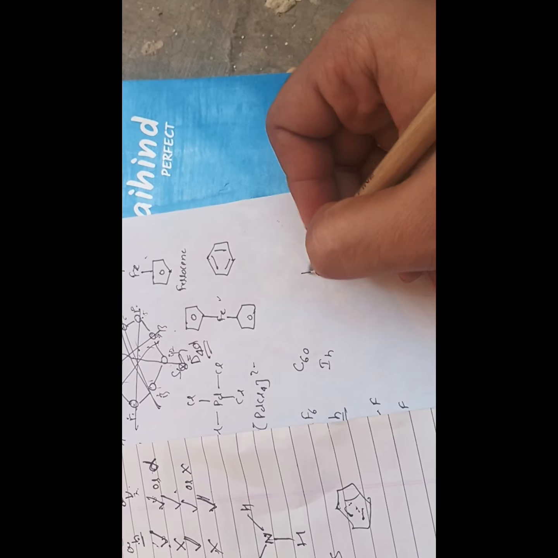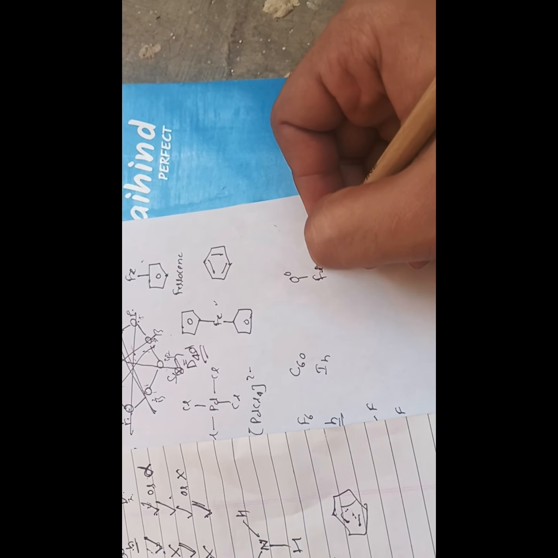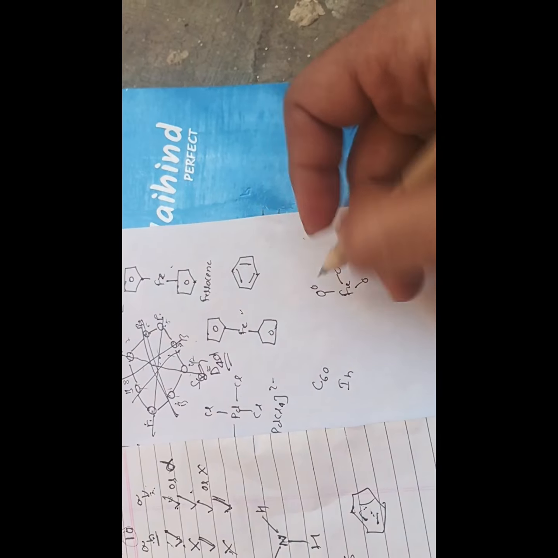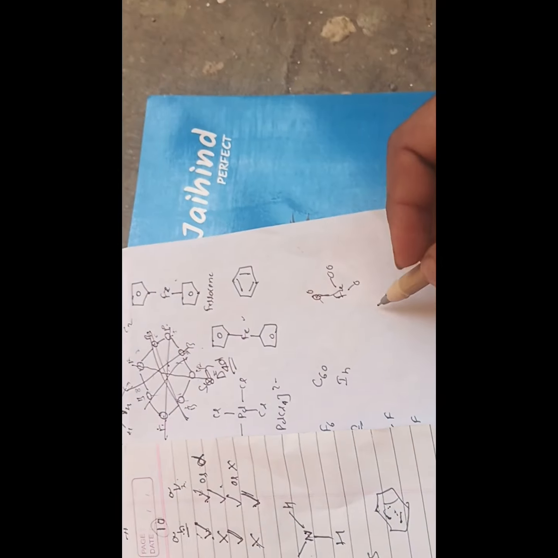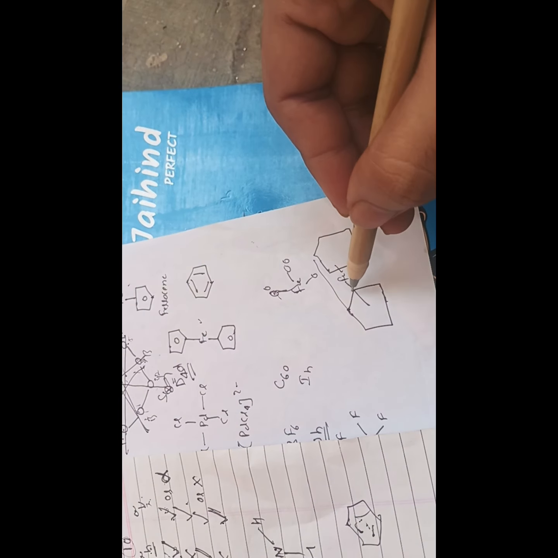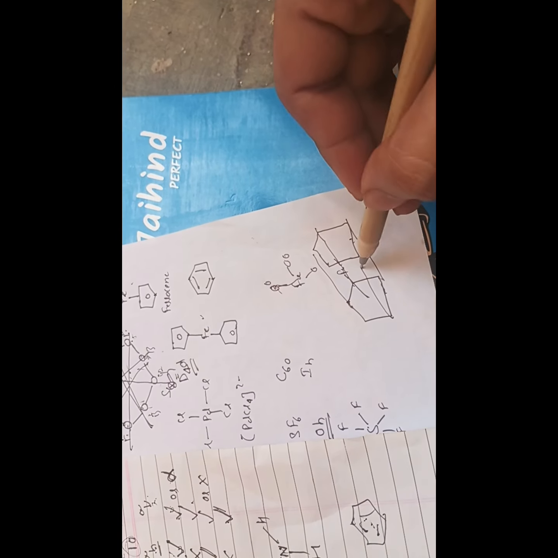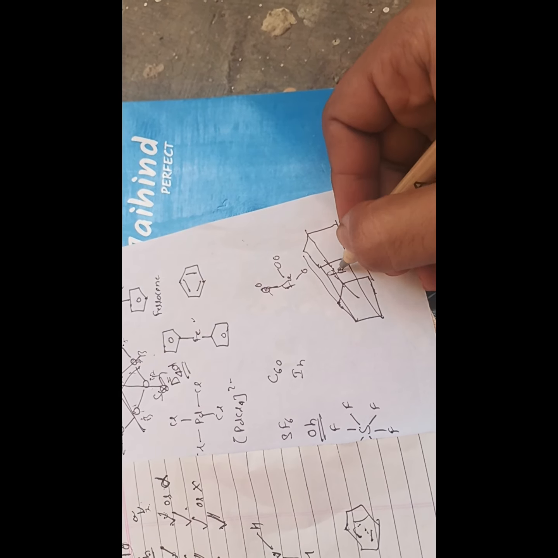one ferrocene will always be parallel like this, not like this. One second. For this, one will be like here in the F and here like this. These are the parallel sides. So here there will be Fe.